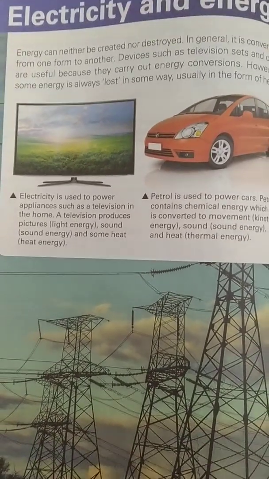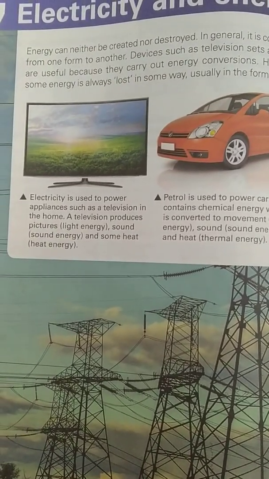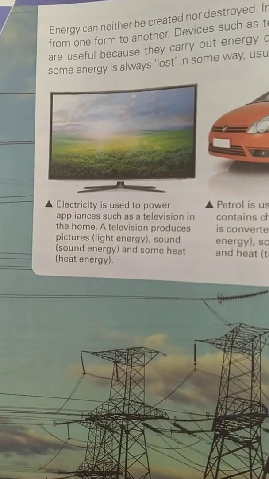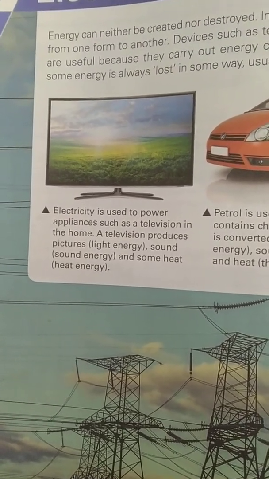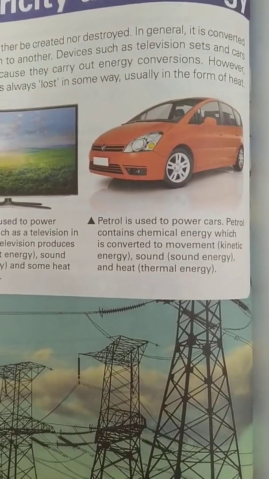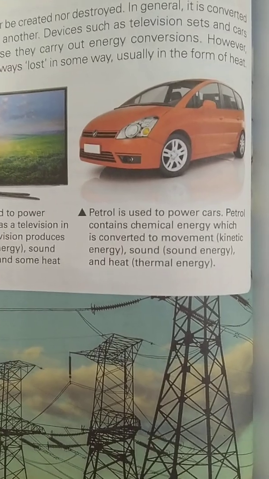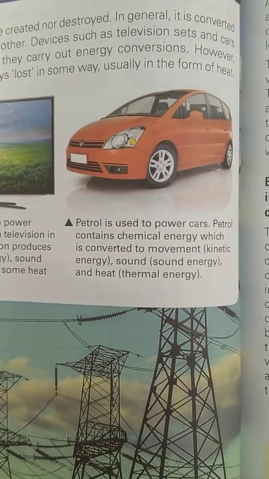Okay. We all know that energy cannot be created or destroyed. Then we said that electricity can be converted into different forms of energy: light energy, sound energy, and heat energy. Then we took an example of a car in which we use petrol as a fuel. The movement of this car is converted into kinetic energy, sound energy, and heat energy.